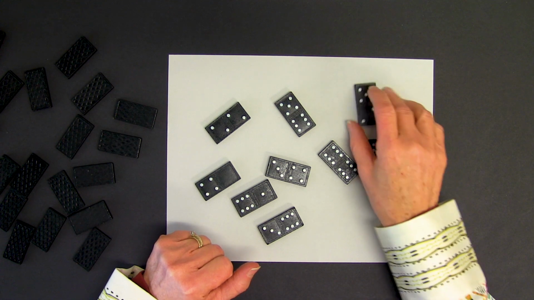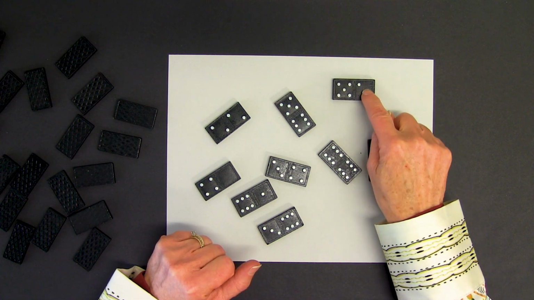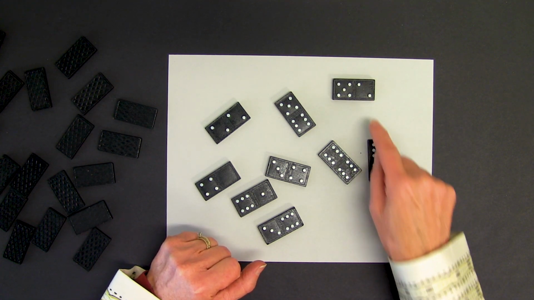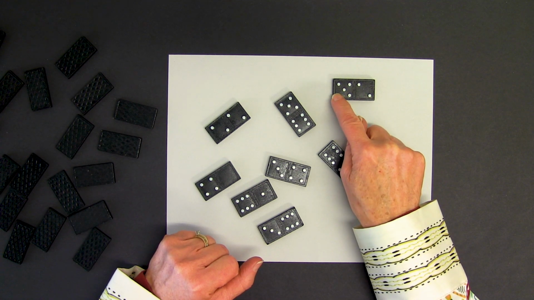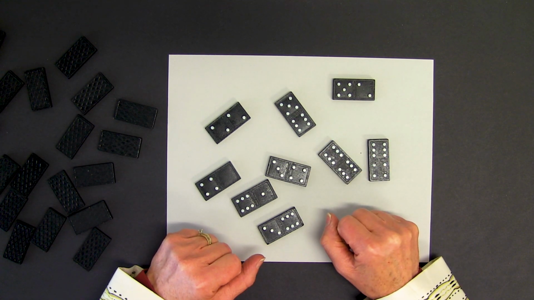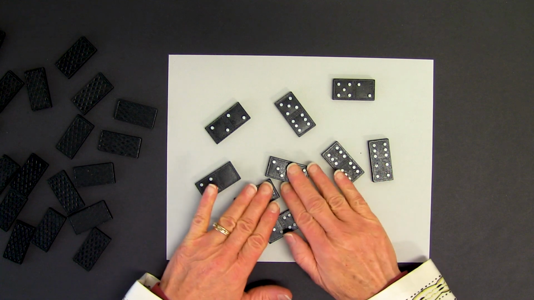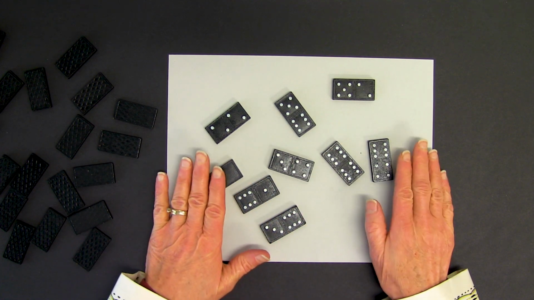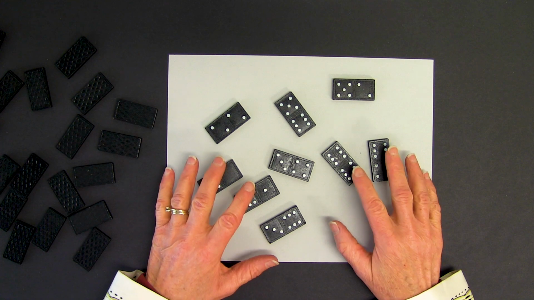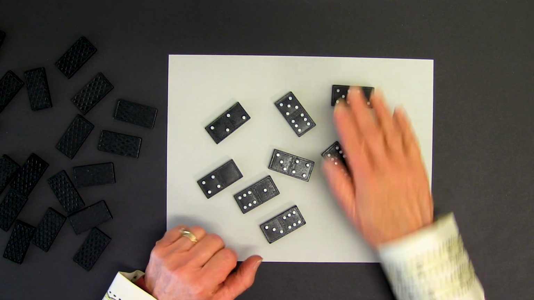These are dominoes. You will notice that each domino has two sides. On the sides we see dots. We refer to these dots as pips. One way in which we can use the dominoes is to help us to analyze frequency.